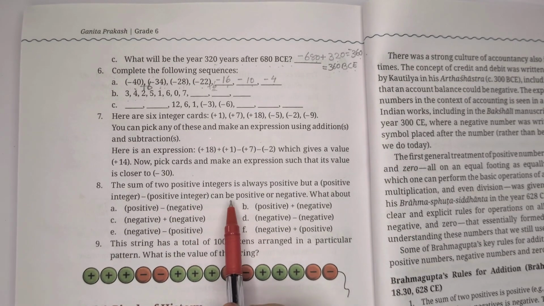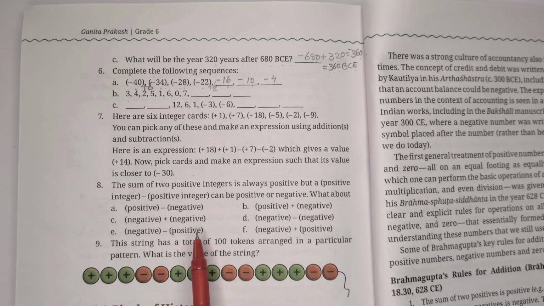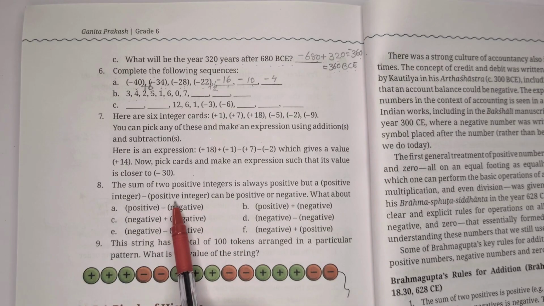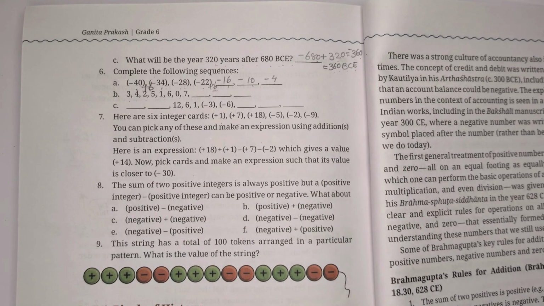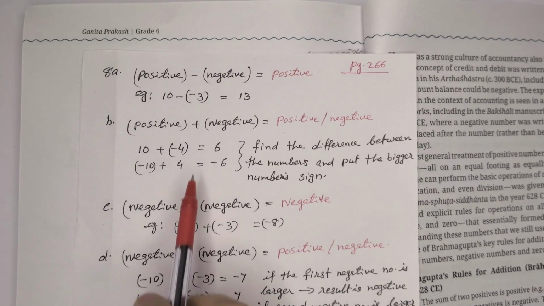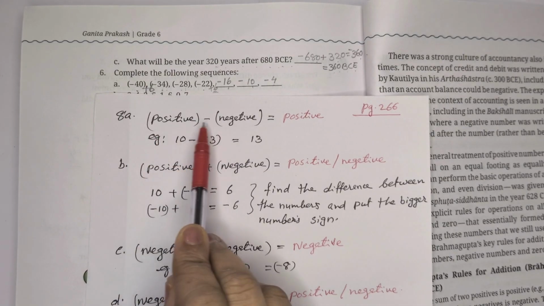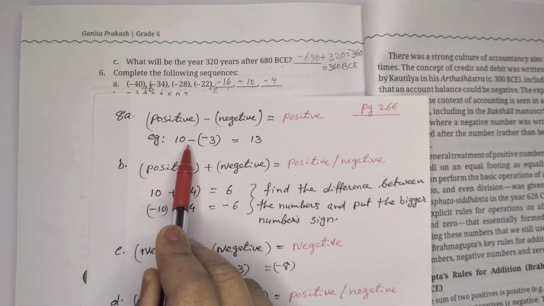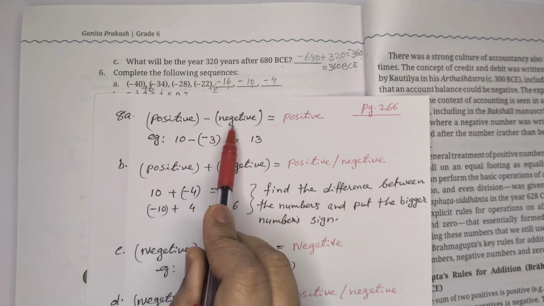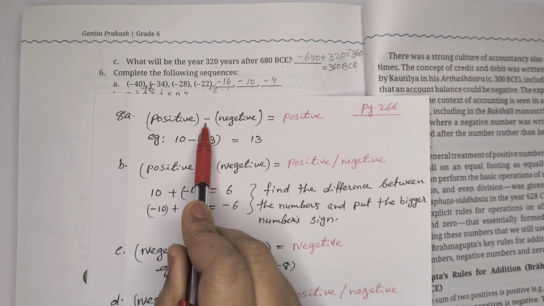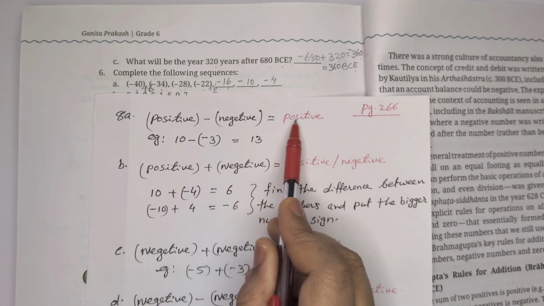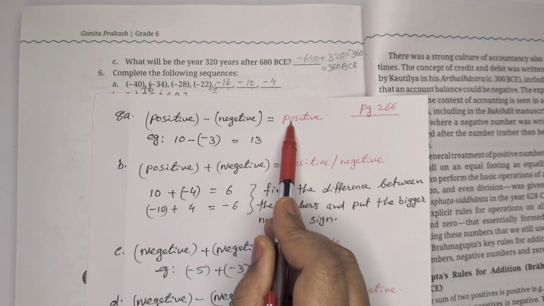Eighth question. The sum of two positive integers is always positive. But a positive integer minus a positive integer can be positive or negative. What about these cases? Here each case we have to consider in a different way. First we can take positive minus negative. So positive number minus negative means negative of negative, that will come positive.